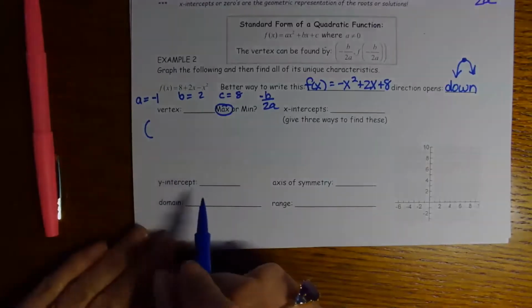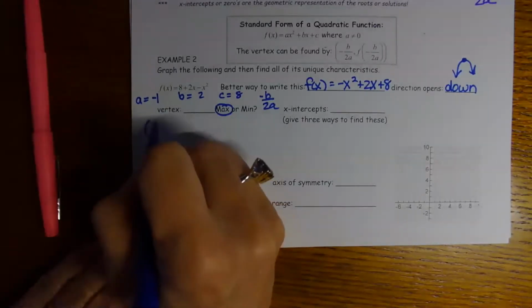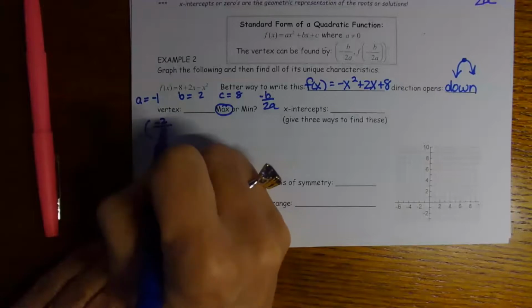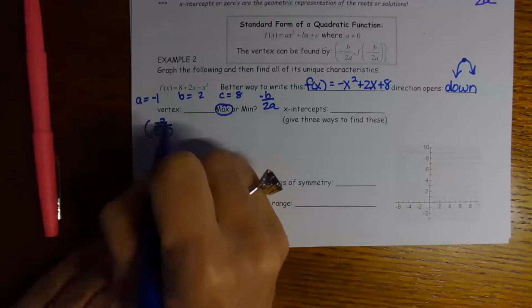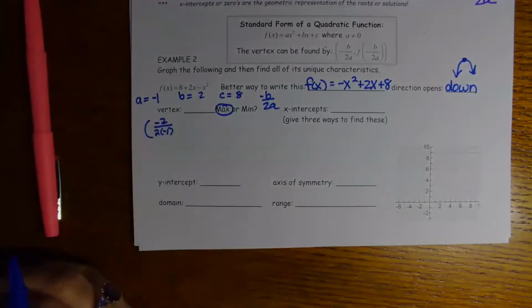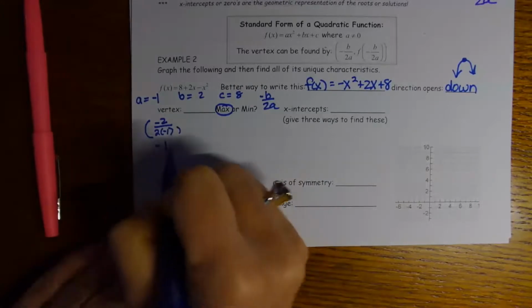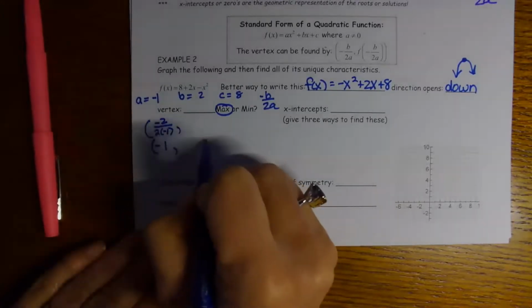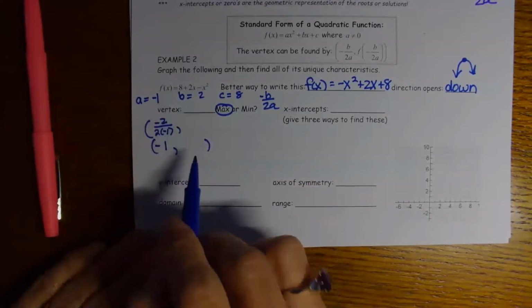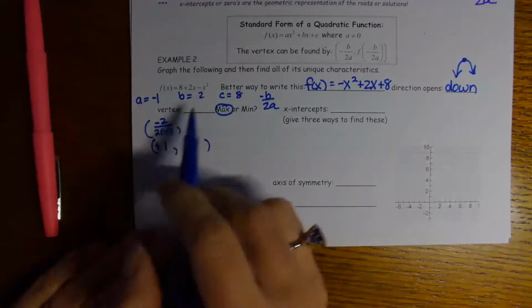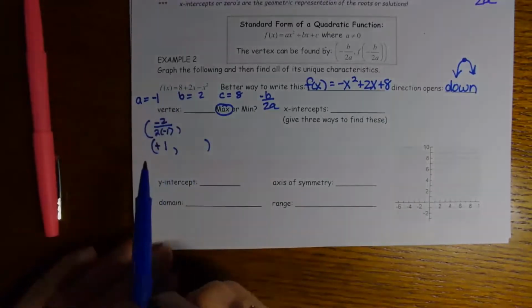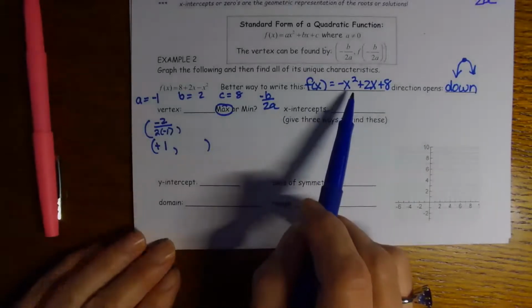So the vertex is negative b over 2a, right? And what is -2 over -2? It's 1, negative over negative. So now I have to plug 1 in here to figure out what's going on, right?